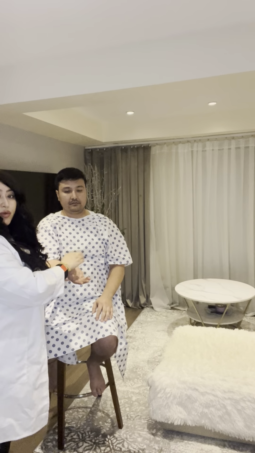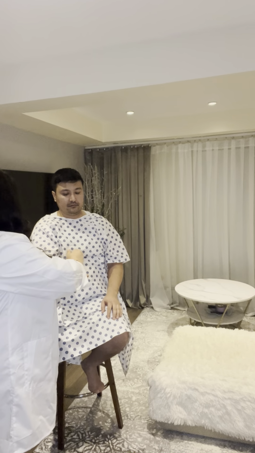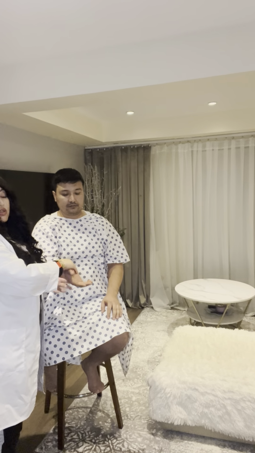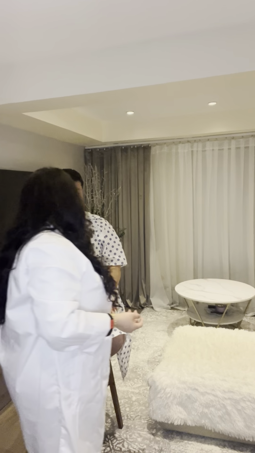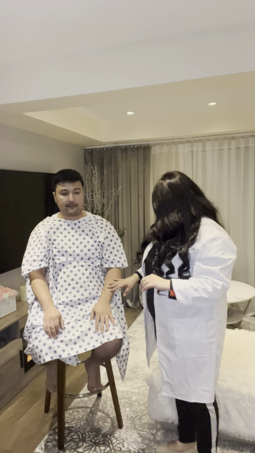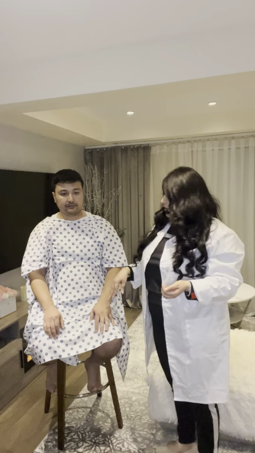Again, I'm gonna tap on the median nerve and he's gonna tell me if he feels any discomfort. Any discomfort? Yes. Okay, positive Tinel test. So we have 2 positive tests for carpal tunnel as I suspected. Next, this test would be performed bilaterally.